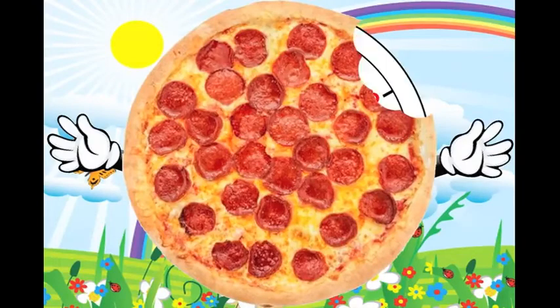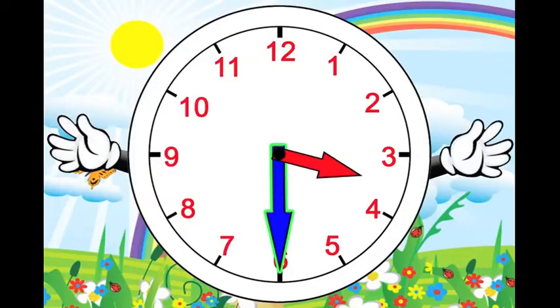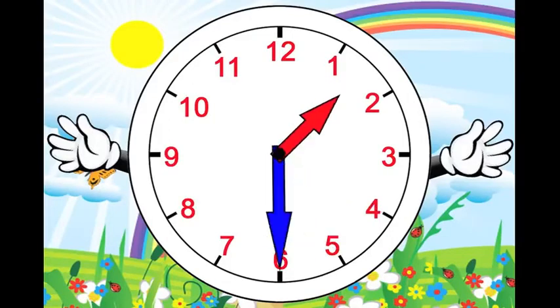Now imagine that you ate half of the pizza. See what that looks like? When half of the hour is gone, the minute hand is pointing straight down. What time is it? It's 1:30. What time is it? It's 10:30. What time is it? It's 6:30.